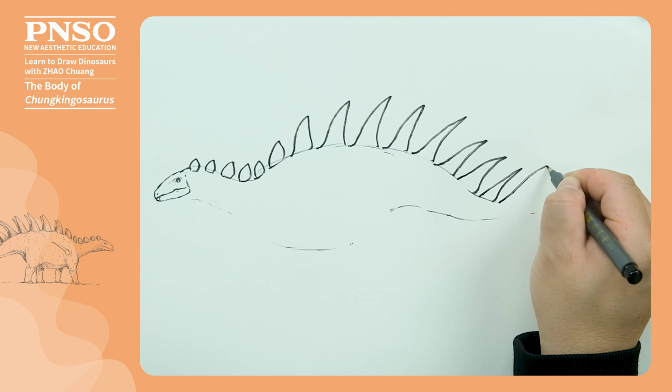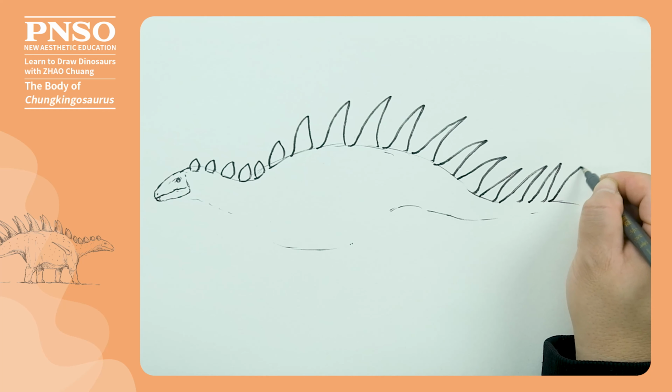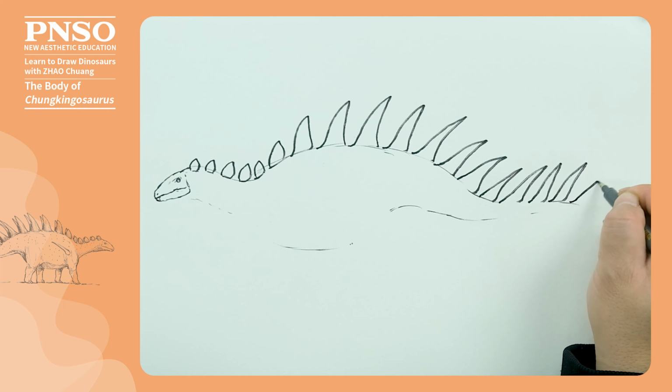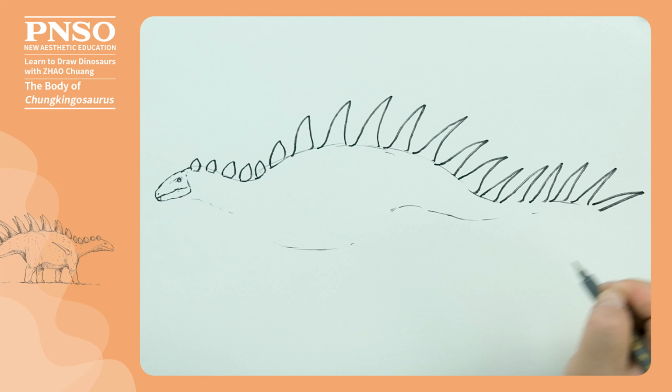Four consecutive sets of spikes were found near the end of Chungkingosaurus' tail, but not to the endmost. We can tell there should be many spikes on this dinosaur's tail, but are unsure how they were arranged.